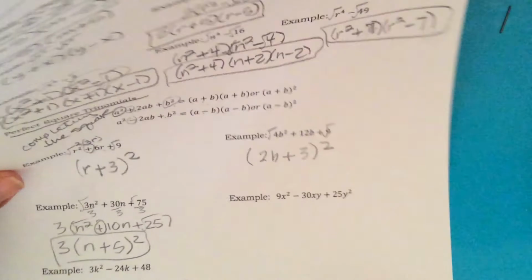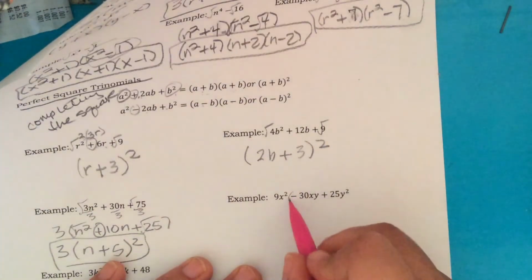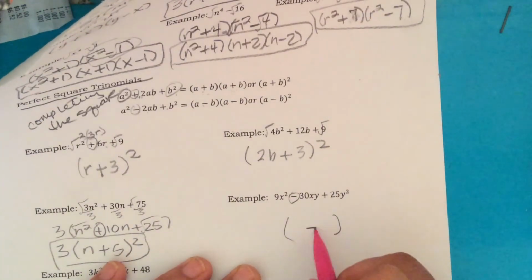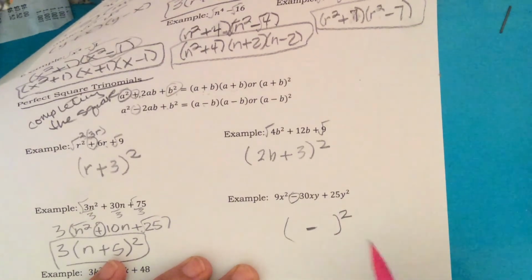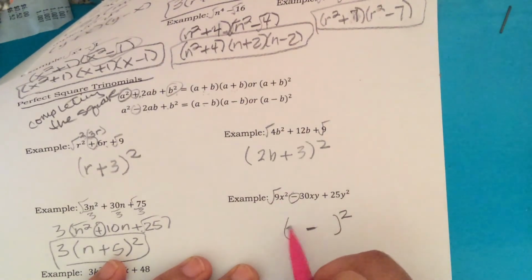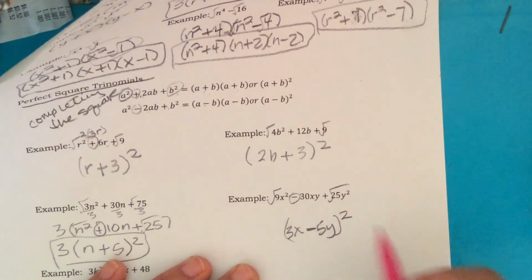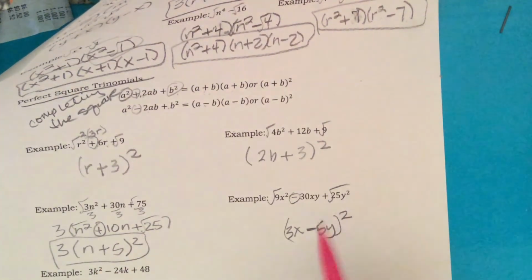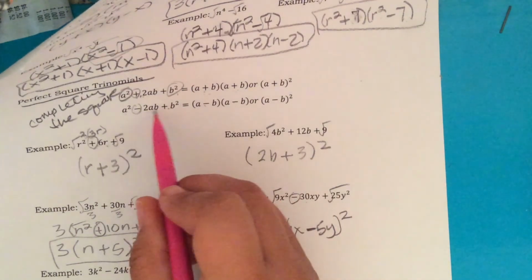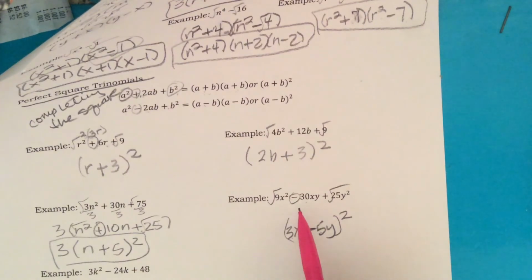Okay. Let's do the one with the minus in the middle. So that means there's going to be a minus. You can take the square root of 9, that's 3x. Square root of this is 5y. Okay. So 3 times 5 is 15, and then times 2, because it's always double those two. So times 2 will give you the 30.